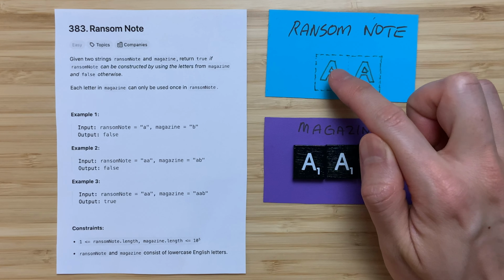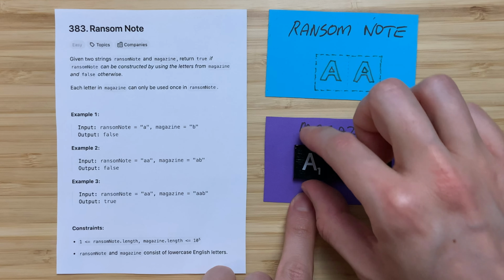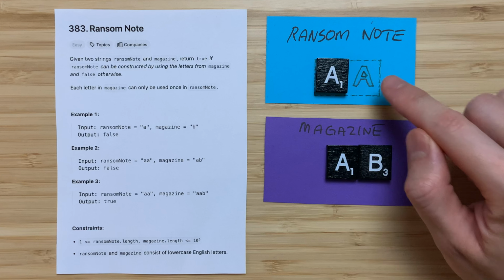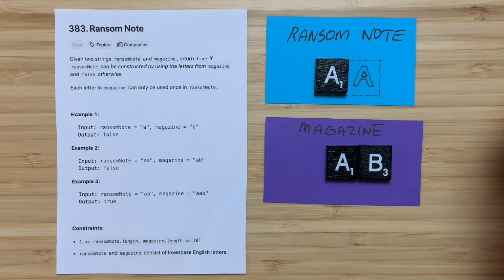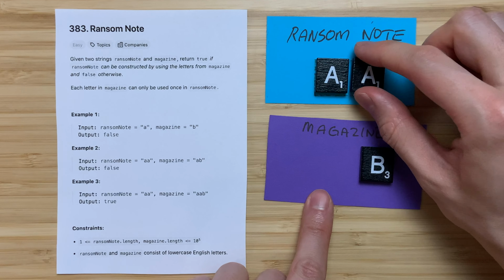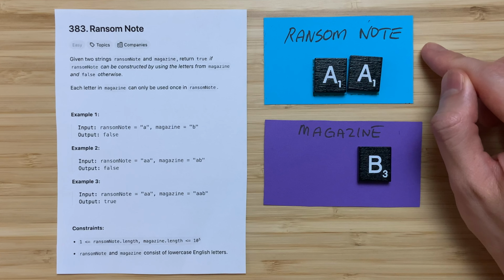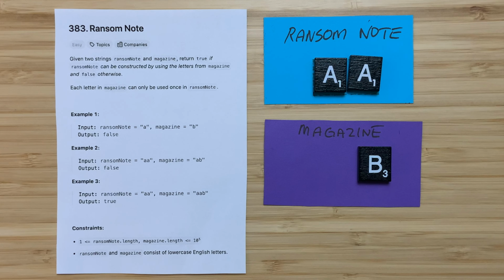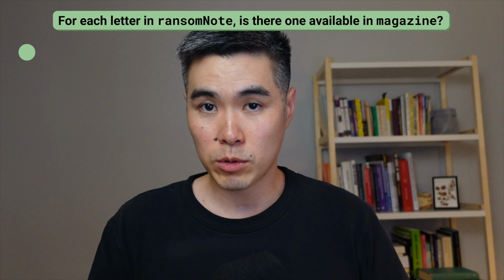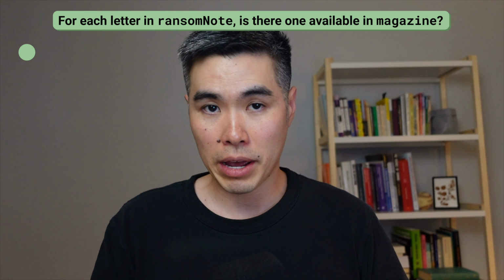We want an A. Do we have one available? Yes. I'll move it over. We want another A. Do we have one available? Yes. So I'll move it over. And then we've completed our ransomNote and we can return true. So the question we're repeatedly asking is, for each letter in ransomNote, is there one available in magazine?